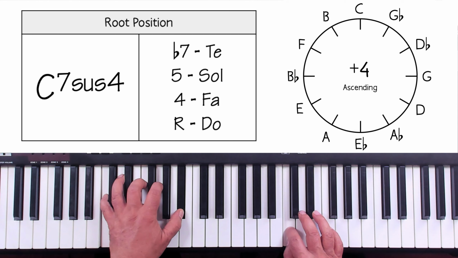C, left hand chord, right hand root is mellow.